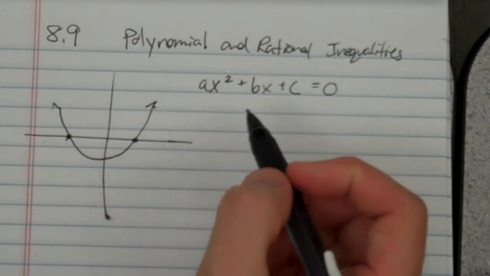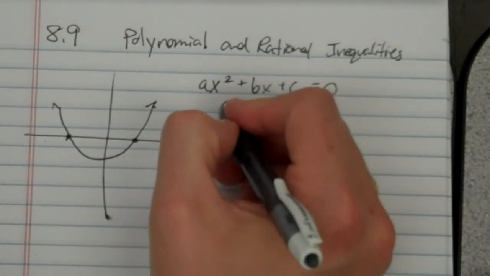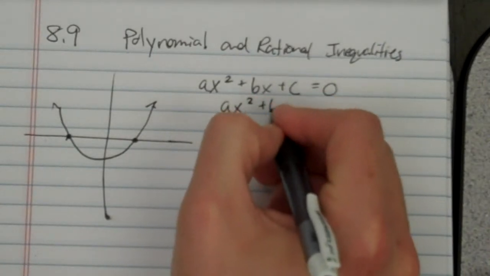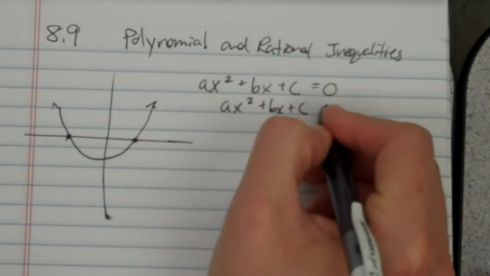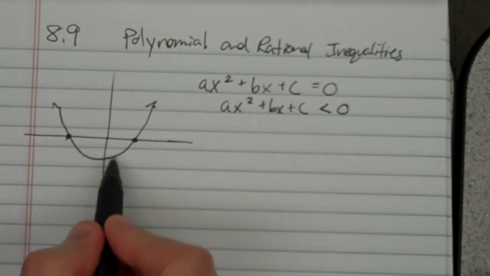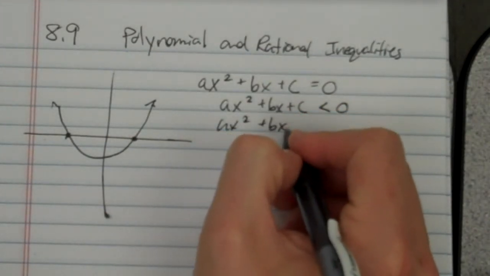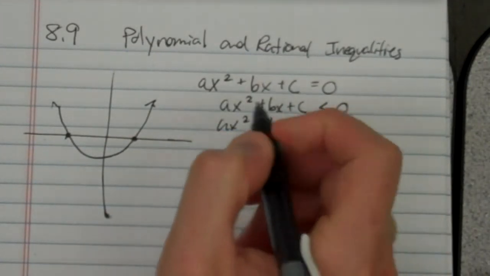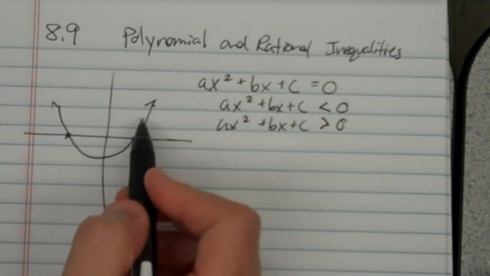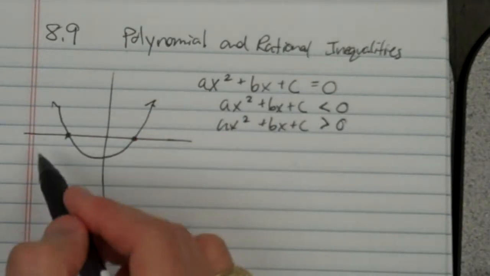Okay, so now if I wanted to say that whatever this formula is is less than 0, I really am talking about this area, right? And if I want to say that ax squared plus bx plus c is greater than 0, then I'm really talking about these guys, right? So that's the idea behind what we're doing.